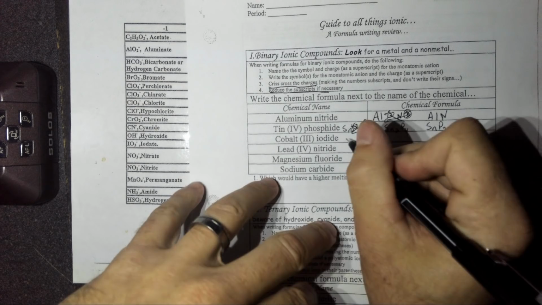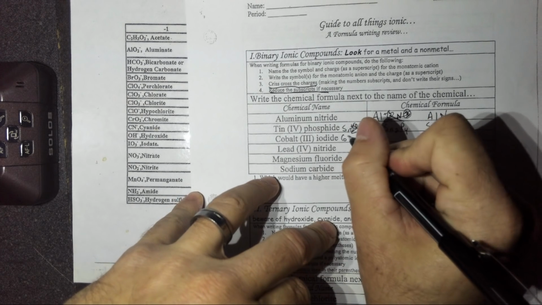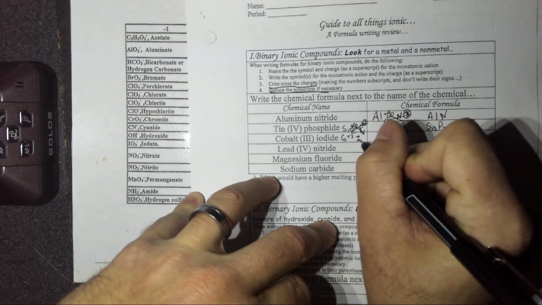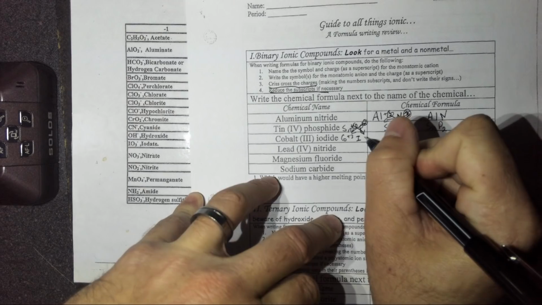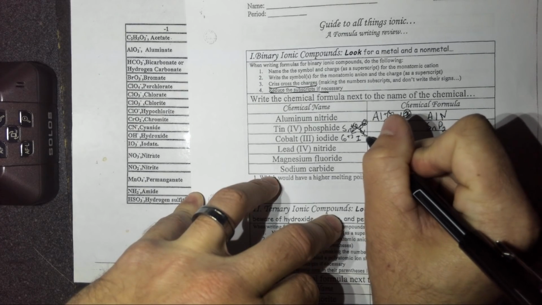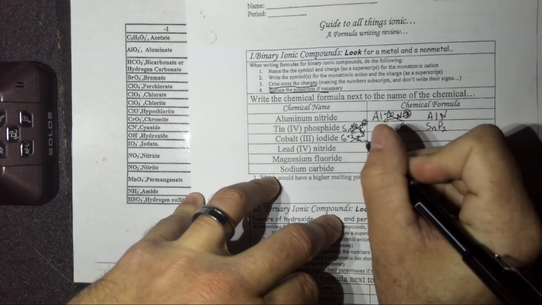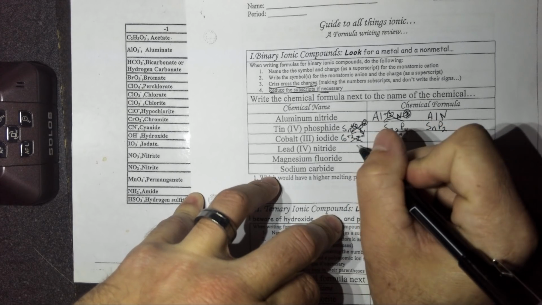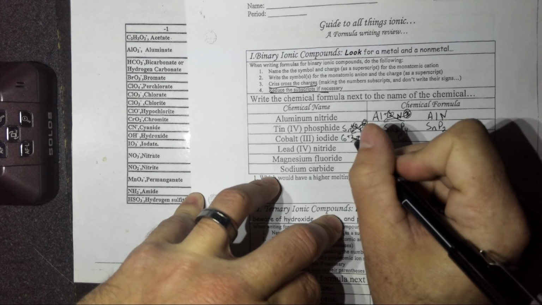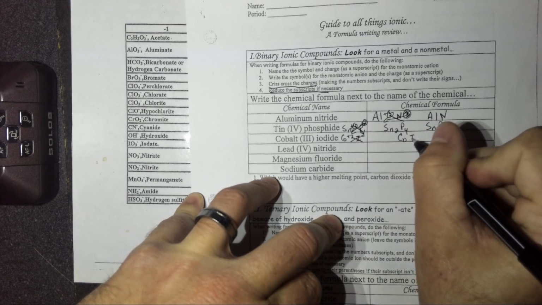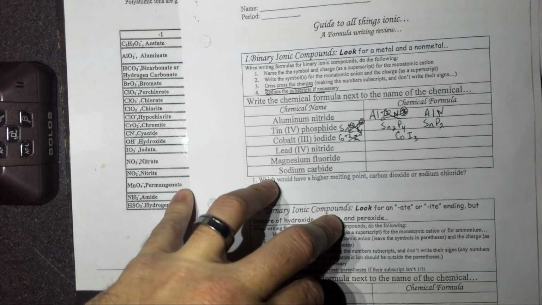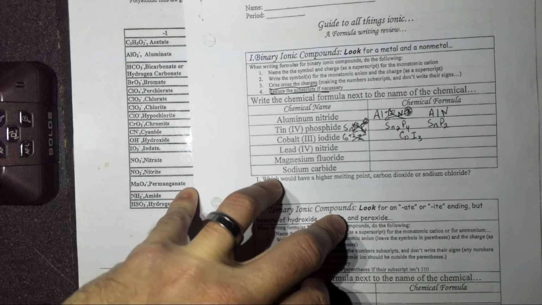Next one. Alright, here we go. So cobalt is Co. Its charge is a positive 3. Iodide is iodine, and it has a negative 1. So again, we're going to flip the charge. So the 1 is going to now become attached to the Co, which we don't write because we already have 1 written. And the 3 has to go with the I. So we put an I and then we put a little 3.